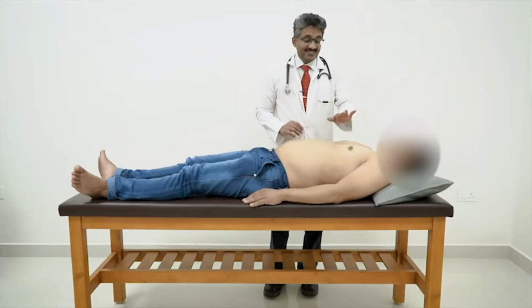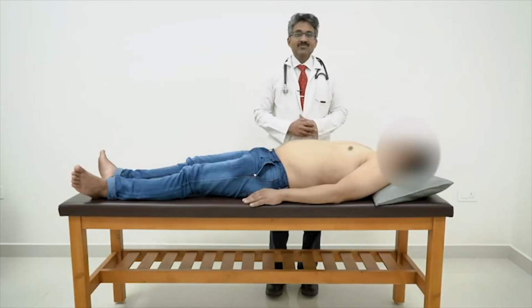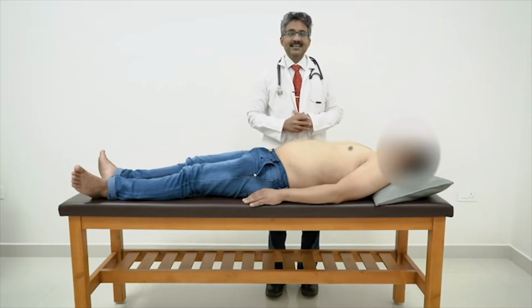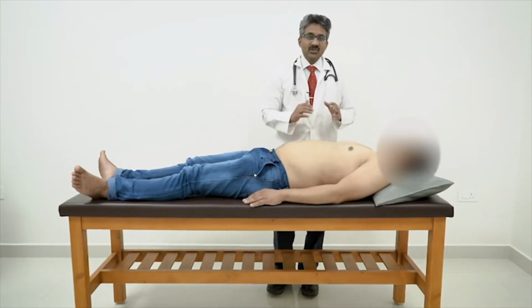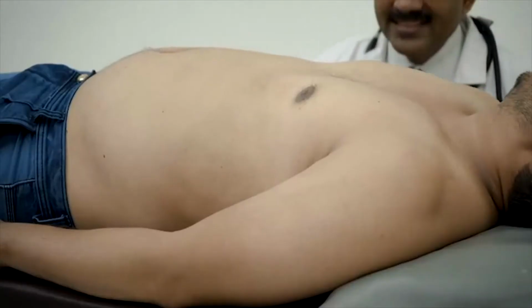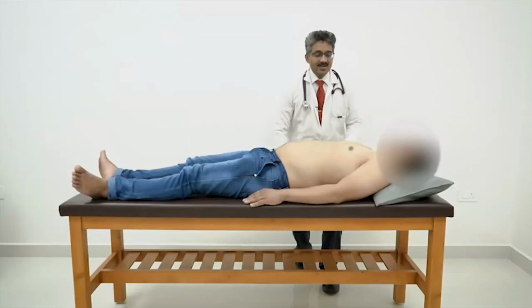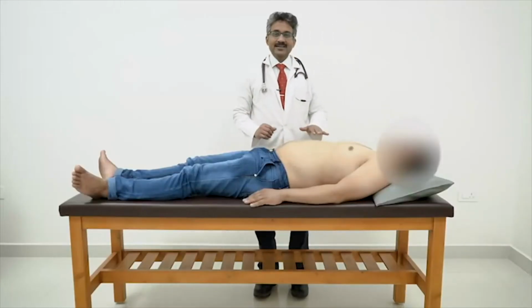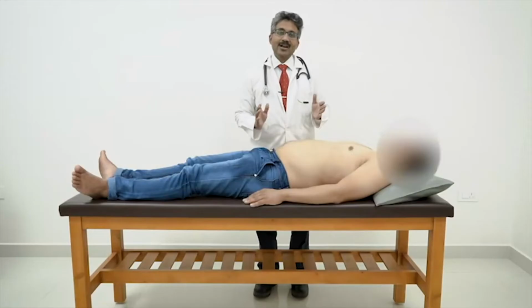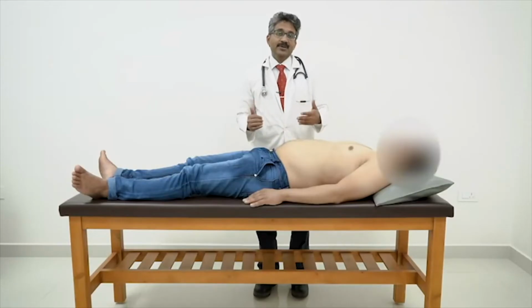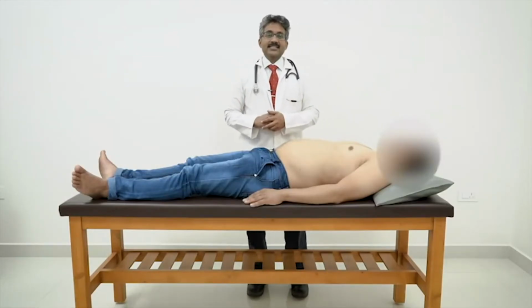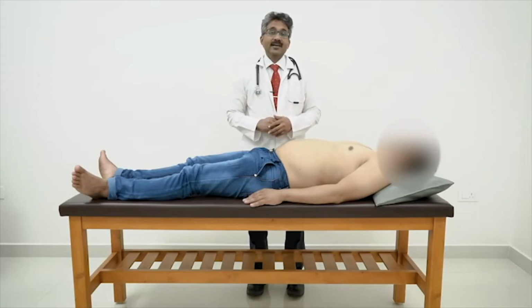After seeing the apical impulse, you have to look for any precordial bulge. Again, you look for the precordial bulge tangentially, bending like this. If there is any precordial bulge, that indicates right ventricular hypertrophy before the onset of puberty. For example, if the patient has an atrial septal defect, there will be right ventricular hypertrophy before the onset of puberty, so they will develop the precordial bulge.